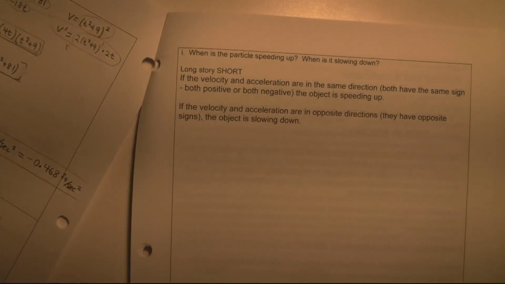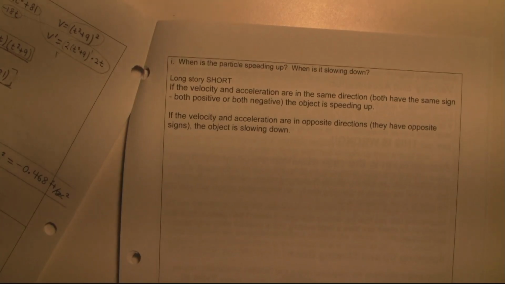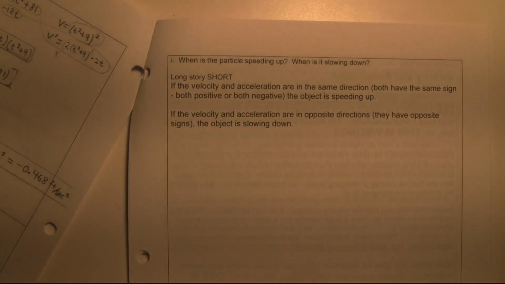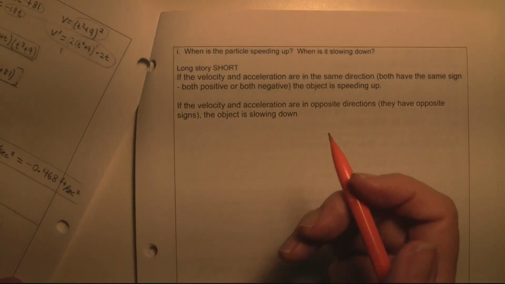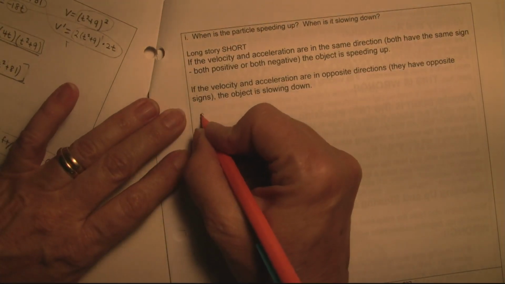Next story. When is the particle speeding up? When is the particle slowing down? What we need to find out is, since we already know when the velocity is equal to 0, when it's at rest, we need to know when the acceleration is equal to 0. So here's my acceleration.